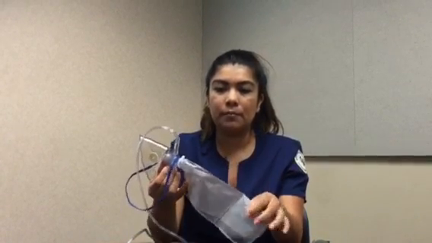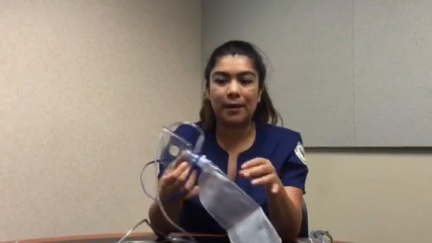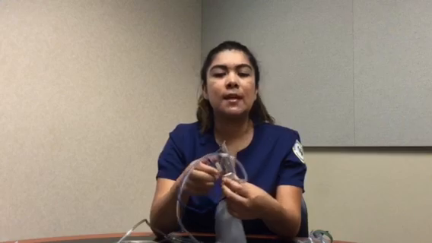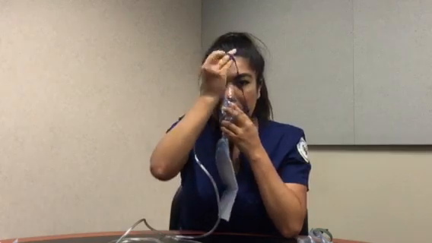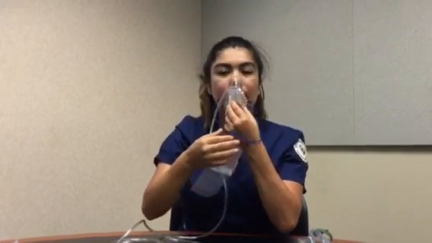Therefore, you want to make sure that you replace it and place the proper mask on the patient with a working reservoir bag. And it's the same thing: you just place it over the patient's face and nose, and put the strap over, just like this. Then to remove it, you just hold the mask in place and remove it just like that. This is the reservoir and non-rebreathing mask, should I say.